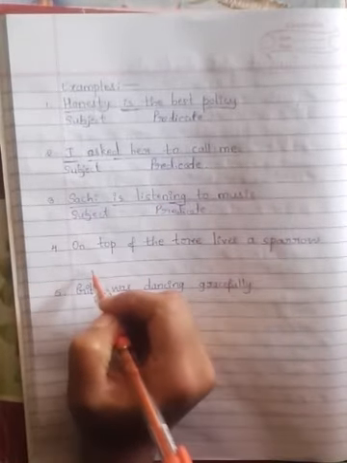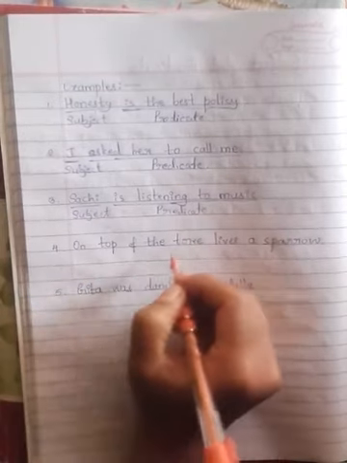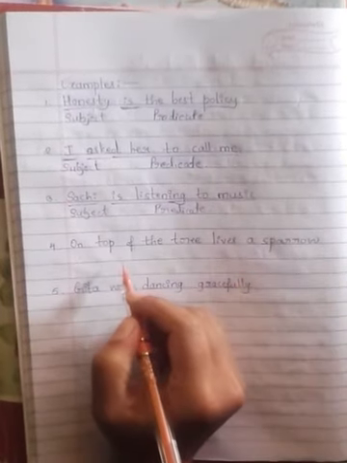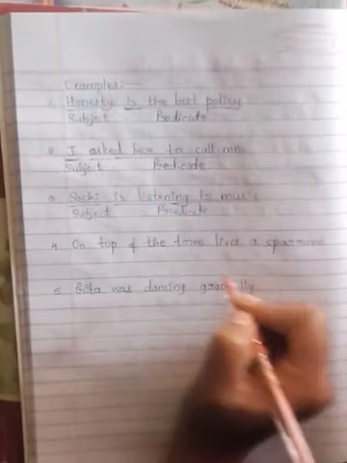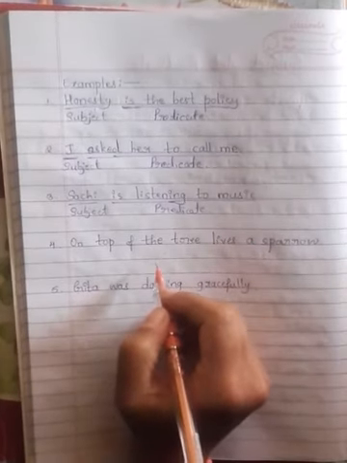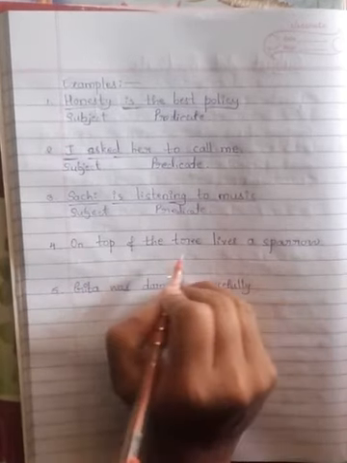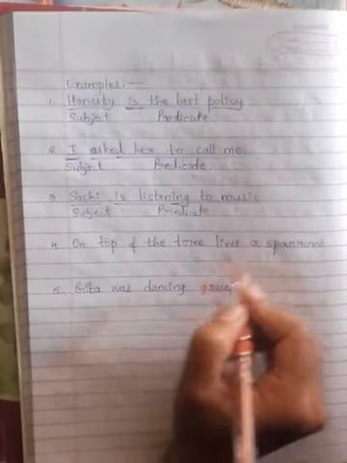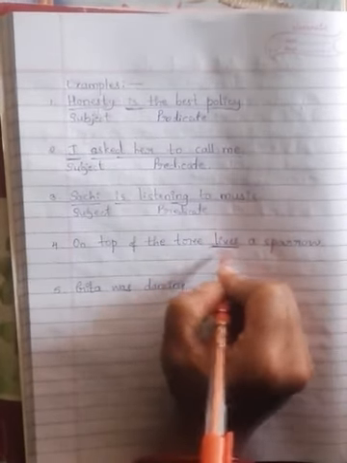Okay. Then come for the fourth example. See, students, this sentence. On top of the tree lives a sparrow. See, students, always the subject will not be there at first. It can be in between the sentence or at last. Understood? So in this sentence, let's identify the verb. Who is living? A sparrow is living. So lives is the verb.